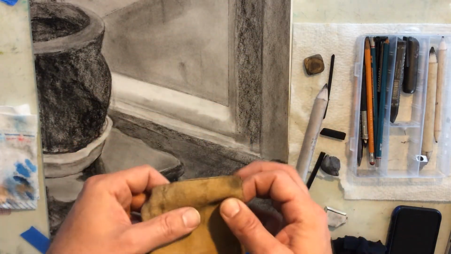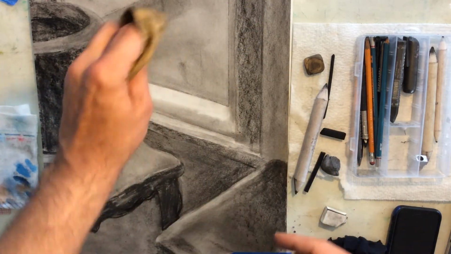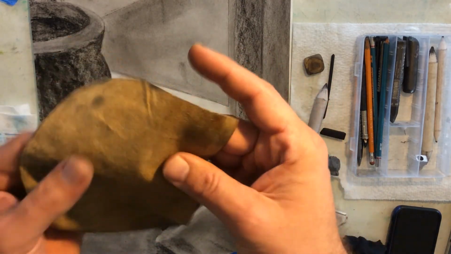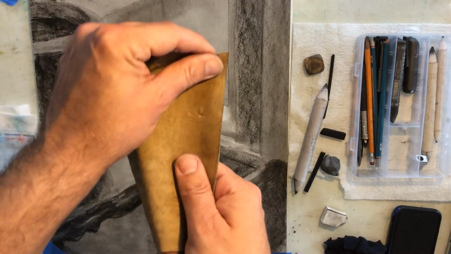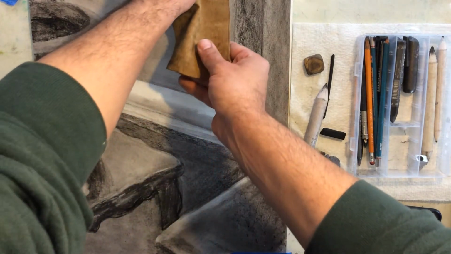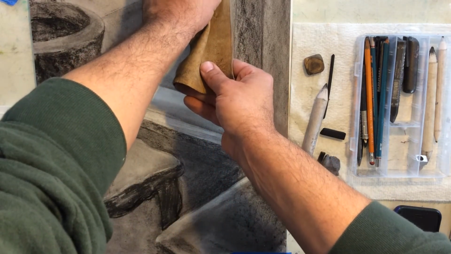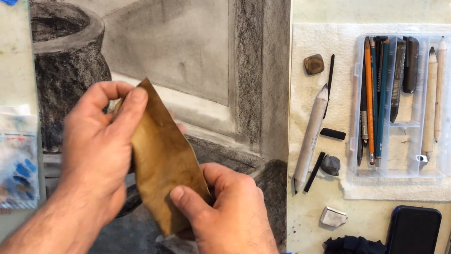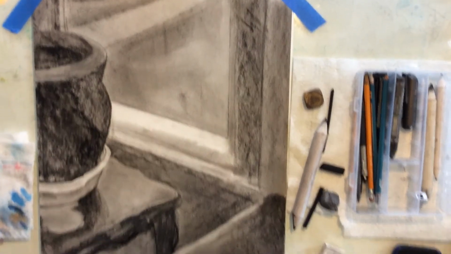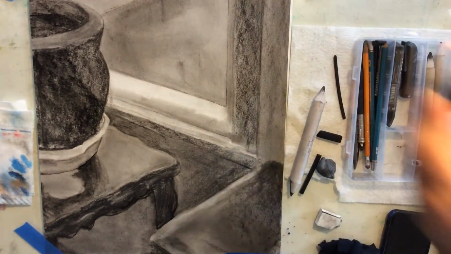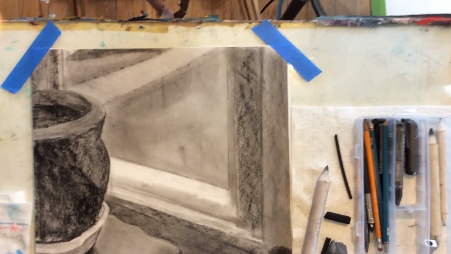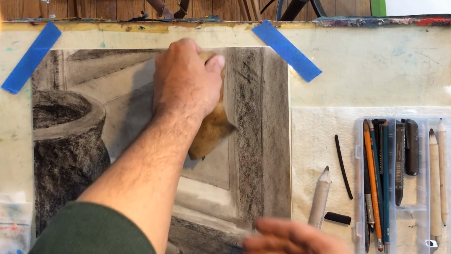What's nice about this is normally we would just wrap this around our finger and go at it. But this has a square edge on it, or fairly square, so I can use that when I want to do a very specific area that has a straight edge. Okay, so I'm going to use it to sort of pull this area out. And you can see what that does. I hope so. Let's see. Okay. Here, I'll lift this up a little. Okay, so what I did was I just dragged it right across here.